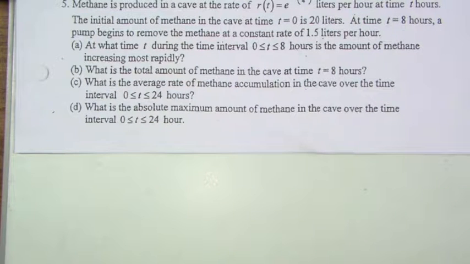We've got a cave, it's got some methane in it, and methane's being produced at a certain rate for this total amount of time, but at time 8, a piece of equipment is going to come in and begin removing it. Okay, so question A says, at what time t during the time interval 0 to 8 hours is the amount of methane increasing most rapidly? Increasing most rapidly. What am I looking for?